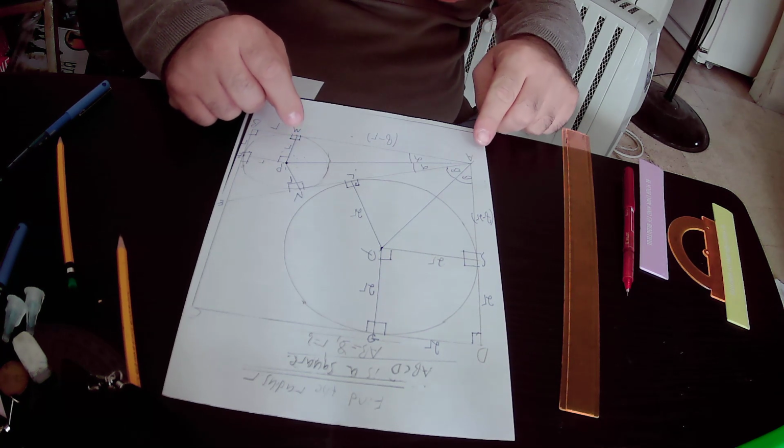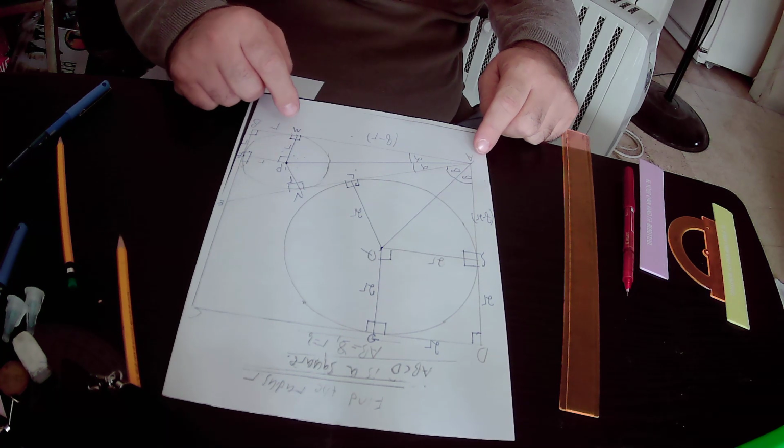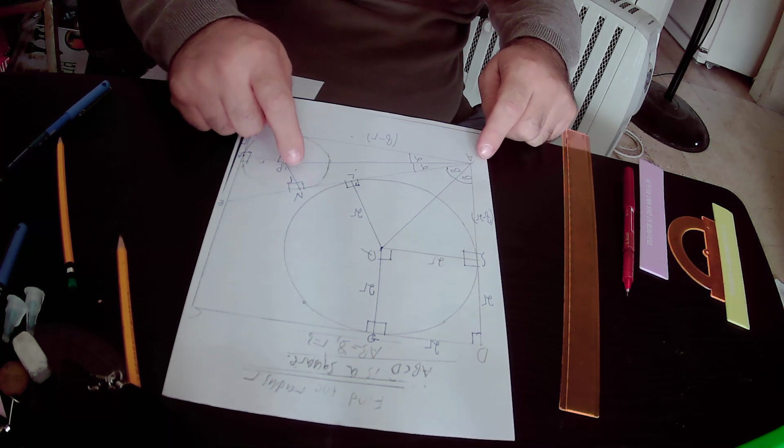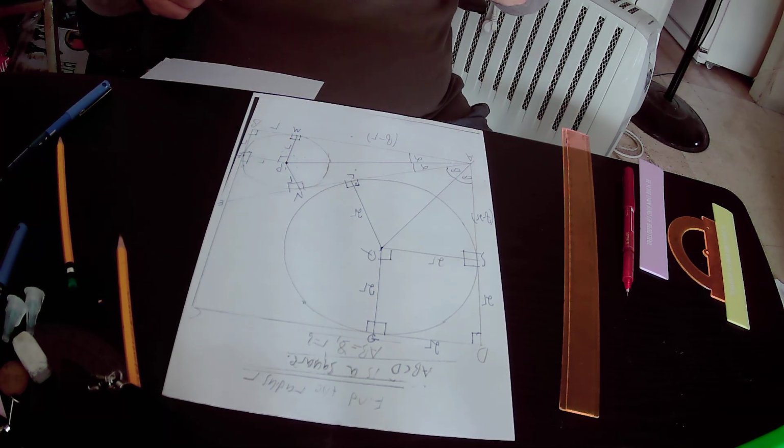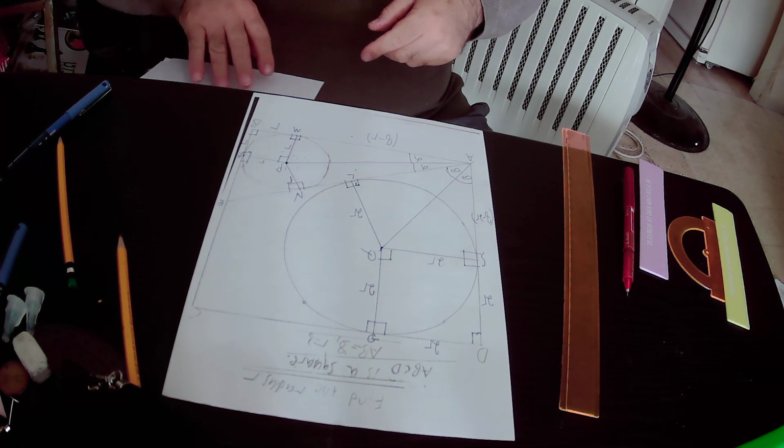So from point A, we have two tangents to the small circle, tangent AM and tangent AN. According to rule number 2, the lengths of those two tangents are equal to each other, that is to say AM equals AN.